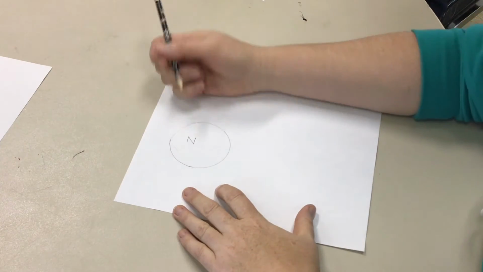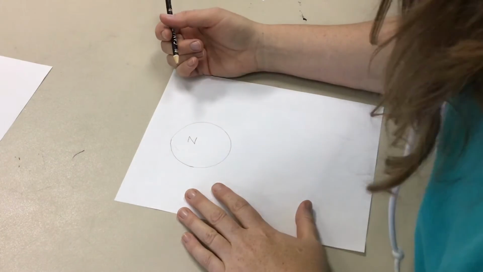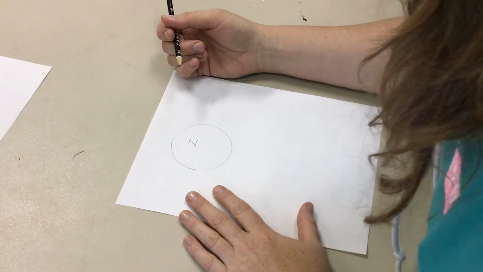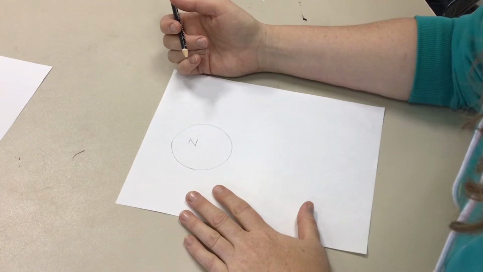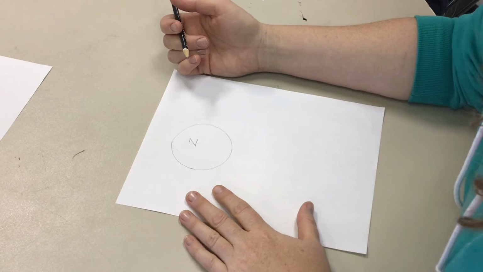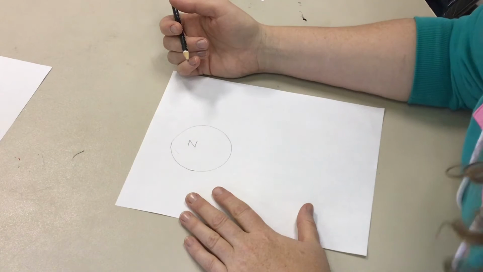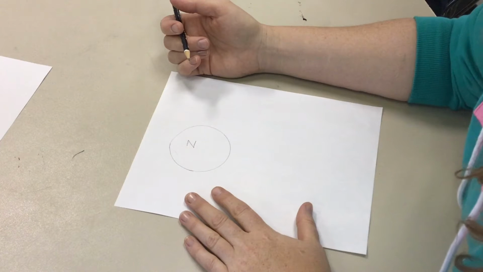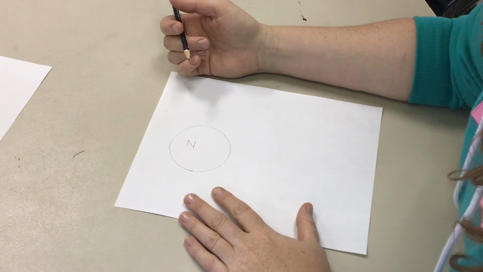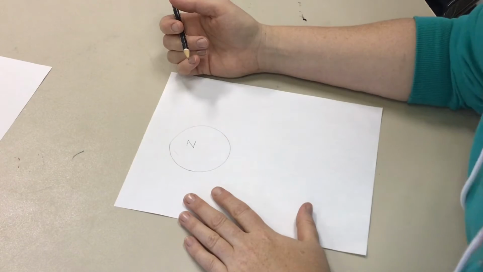Okay? Next step, does everybody have their Z? And their circle? Thumbs up if you do. Thumbs up, thumbs up. Allie's still working. Allie, you caught up? That's a big thumbs up from Allie.